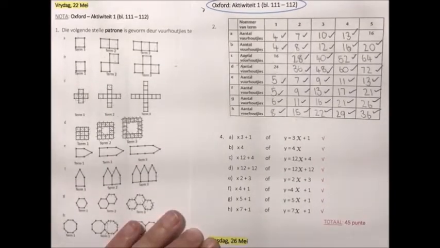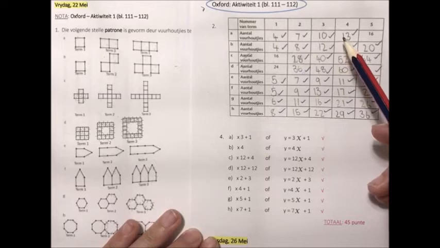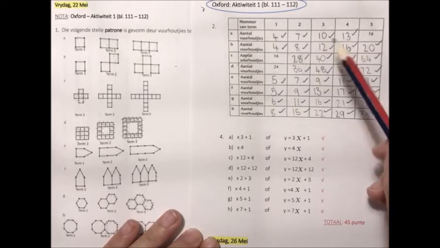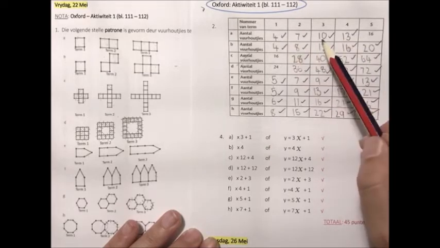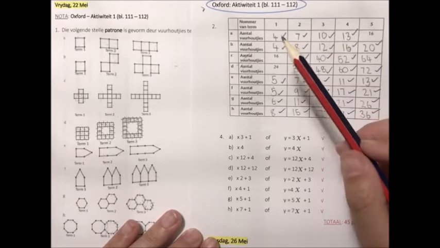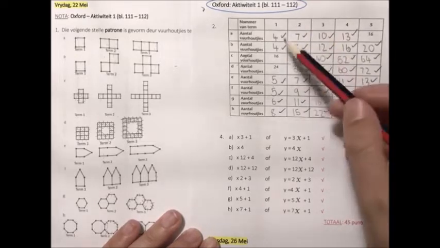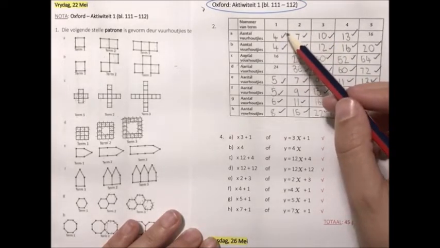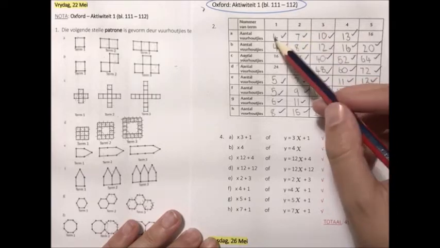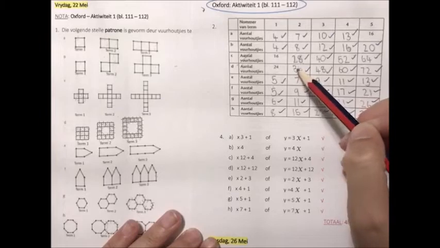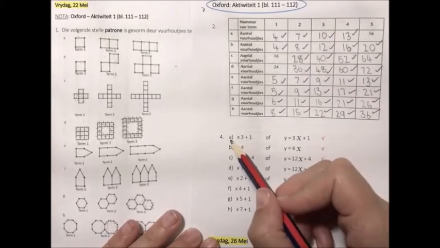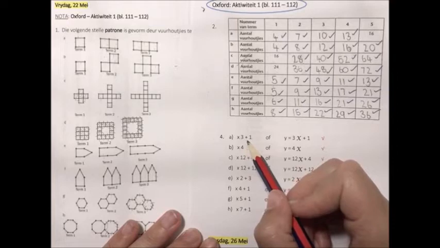The next question you had to answer was number 4, which was the rules for all of these patterns. Remember, we have to look for the constant difference. If we look at number 1, the constant difference is 3. So I know I have to multiply by 3. So 1 times 3 gives me 3. 2 times 3 gives me 6. I still need 1 more to get to 4 and to get to 7. So the rule for number A will be times 3 plus 1.